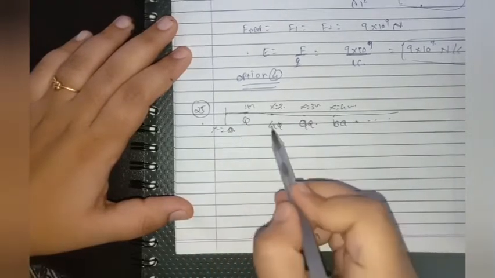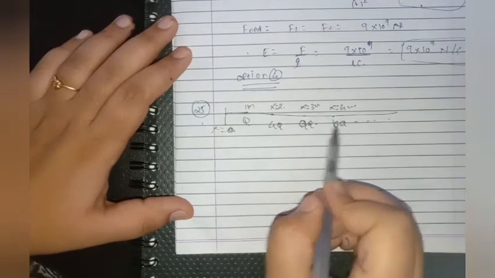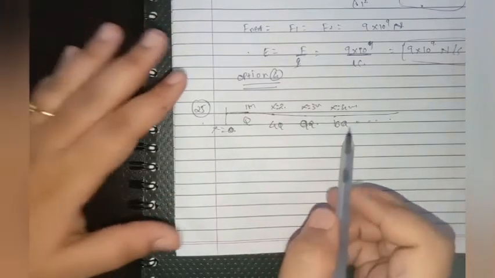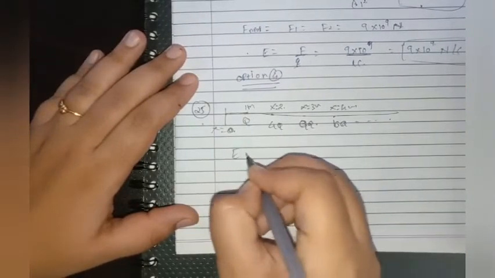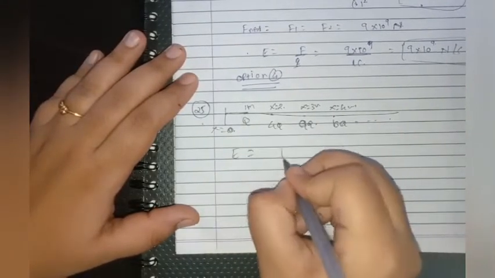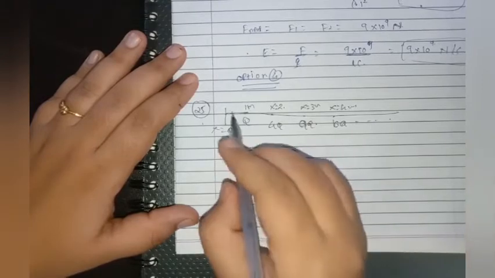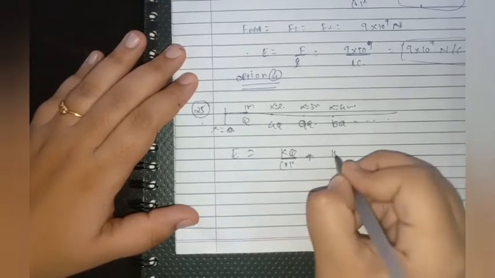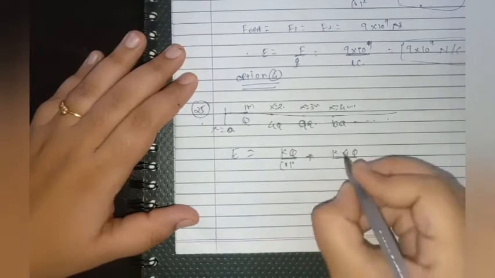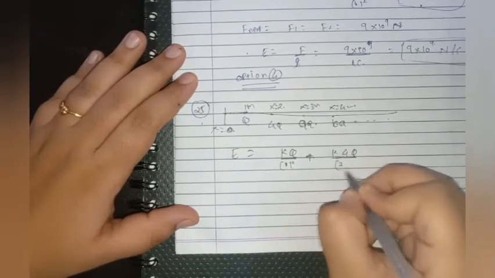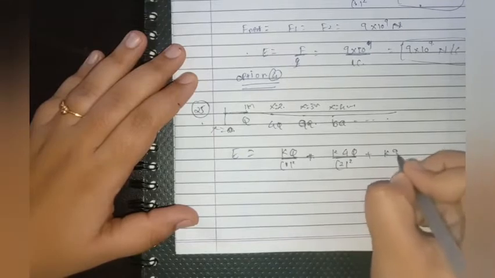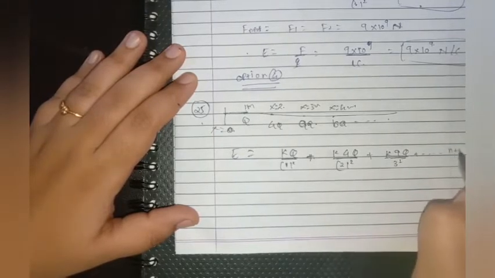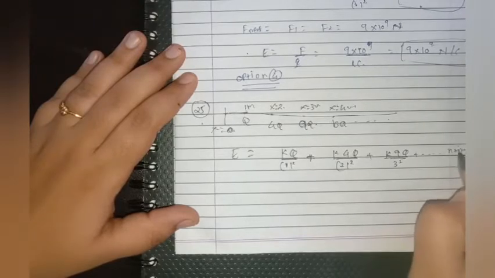Here the nature of all the charges is same, so electric field due to all of them will be directly added. The electric field at x is equals to 0 will be kq divided by 1 square plus k4q divided by 2 square plus k9q divided by 3 square, and so on n terms.